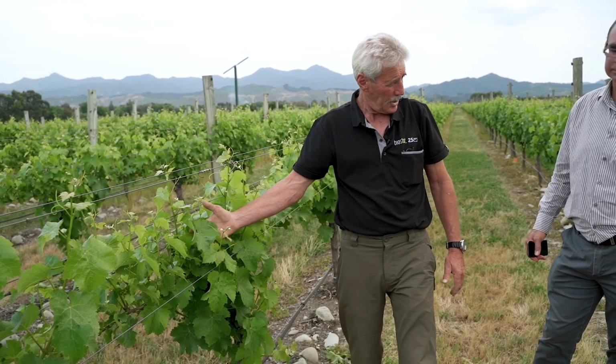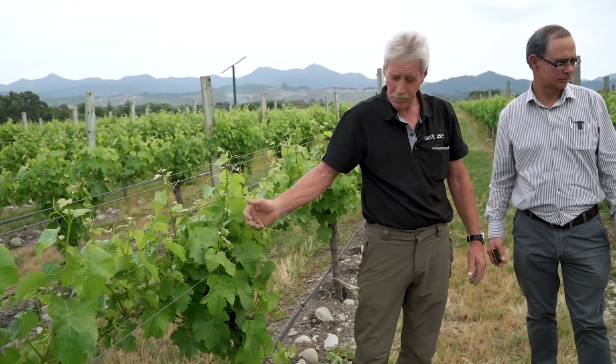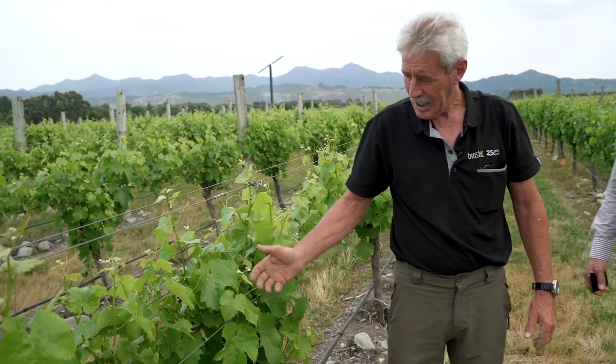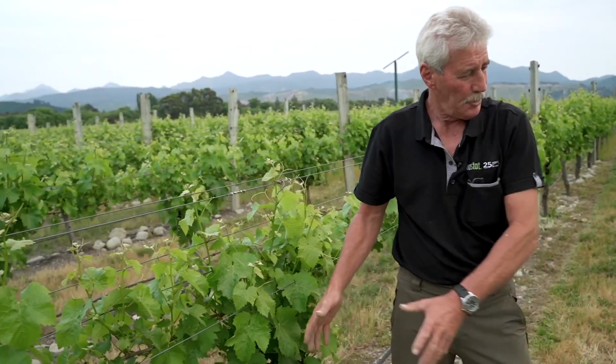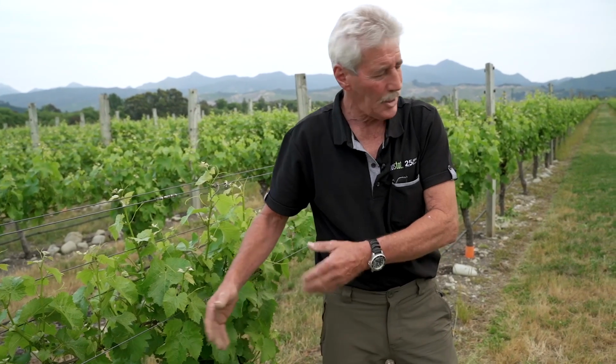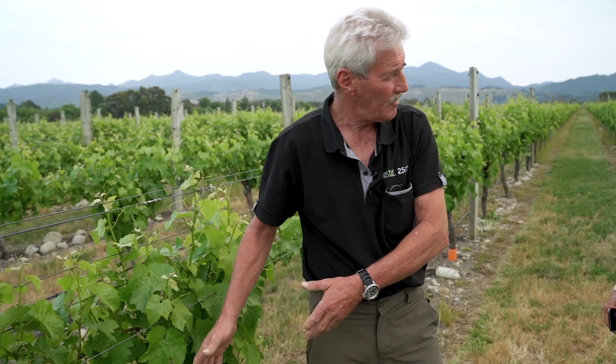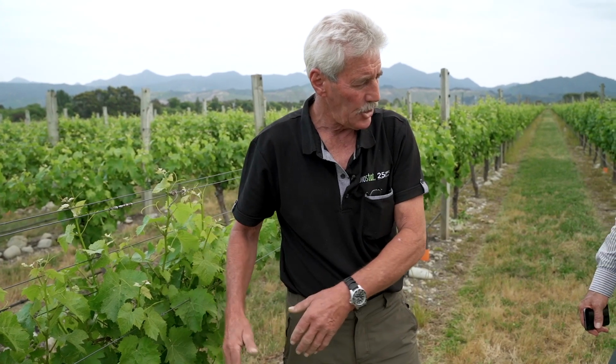And leaf size. We've got bigger leaf size, thicker cuticles on them, so the leaf's actually thicker. And that all relates back to having more energy to play with. So when it gets hot and dry, this plant will still suffer from the heat, but it will recover faster and replace that energy.